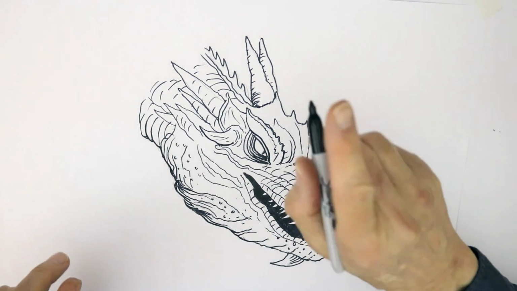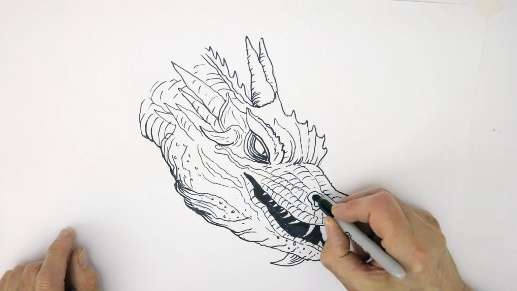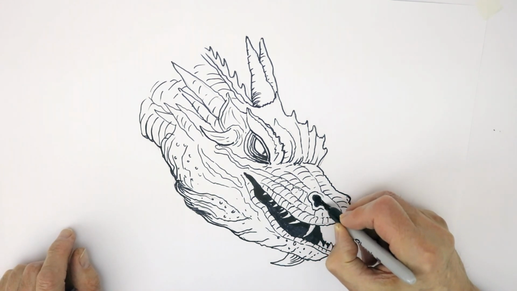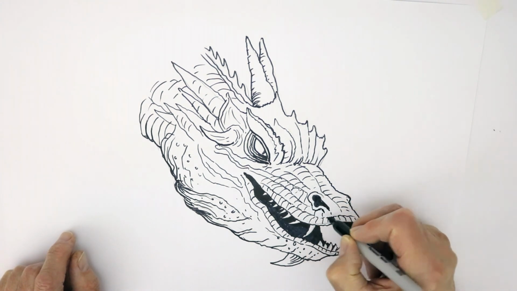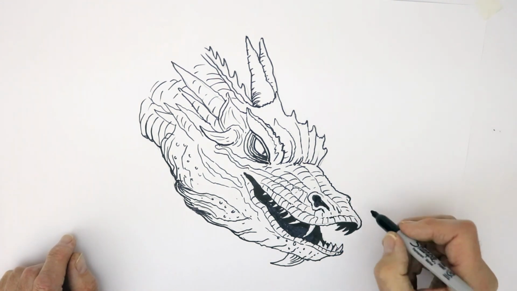Oops, before I go, I just noticed one more thing. I've got that to shade in. His nostril, of course. That needs doing. That's a bit better.